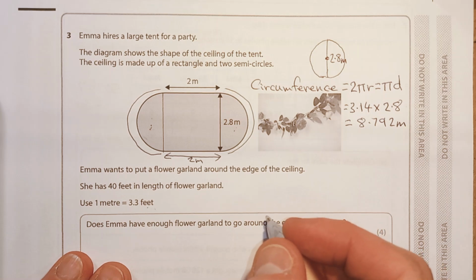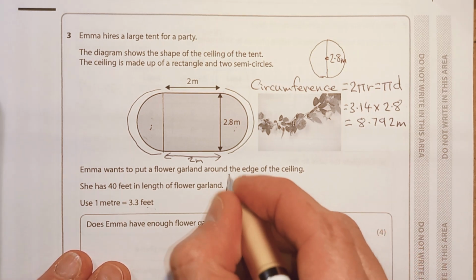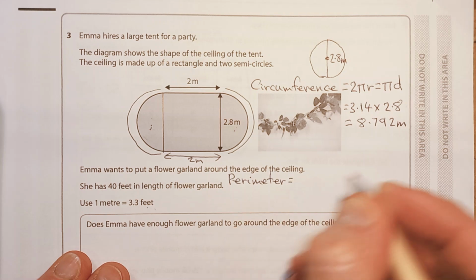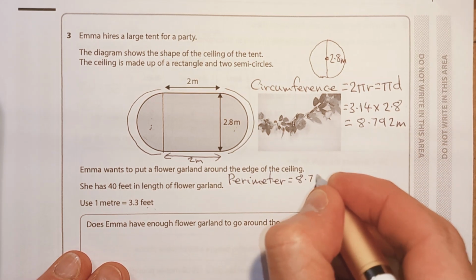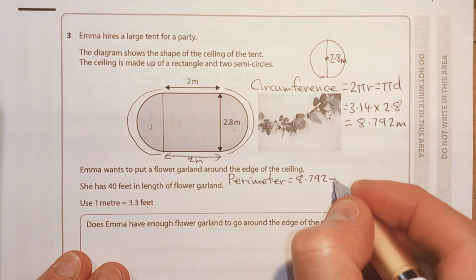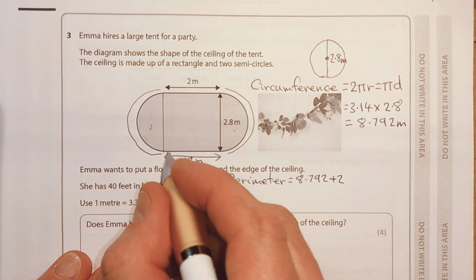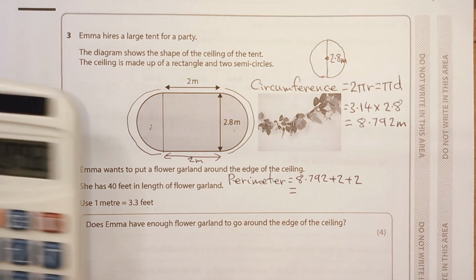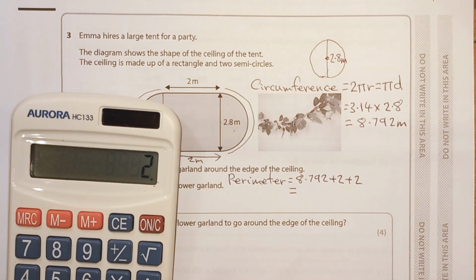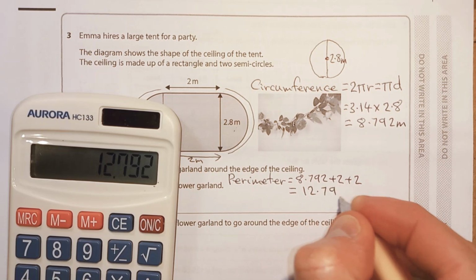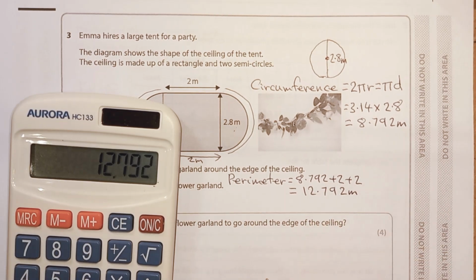Okay, so if we want the full distance or the perimeter, we're going to need the 8.792 for the two semicircles, and then we're going to need 2 metres for this length and another 2 metres at the bottom. So we can add 2 and add another 2. So we get 12.792 metres.